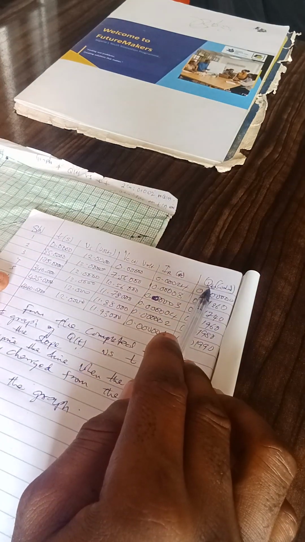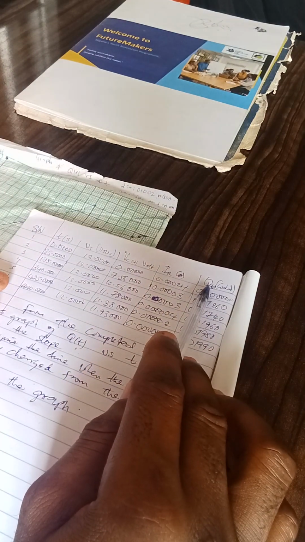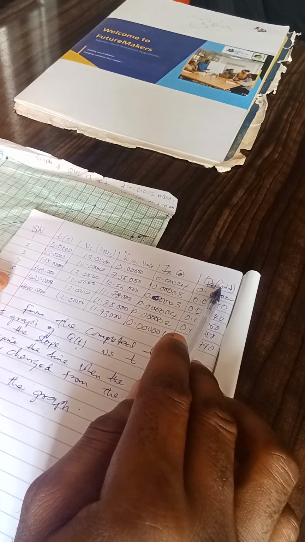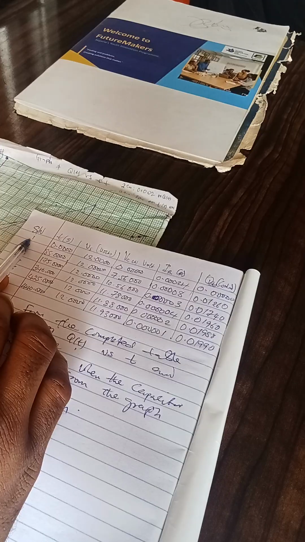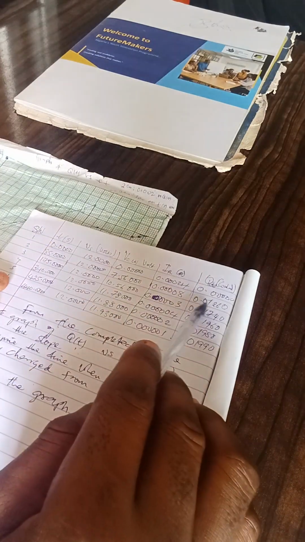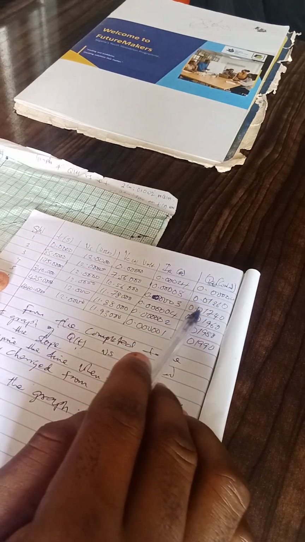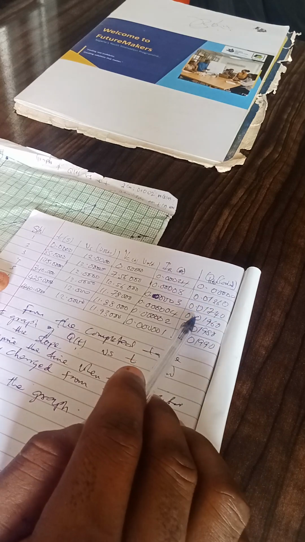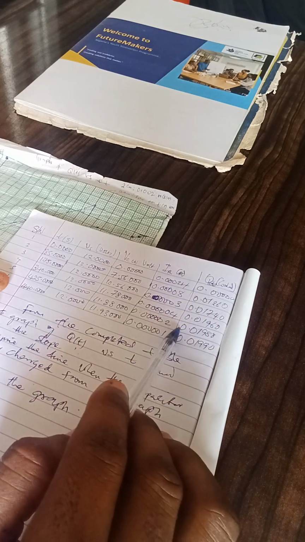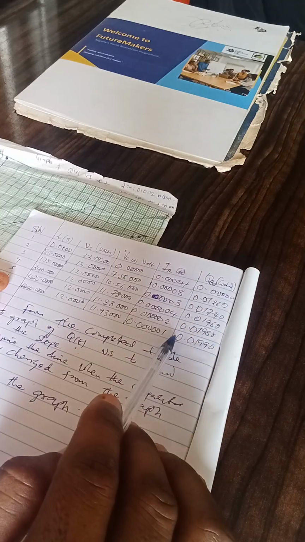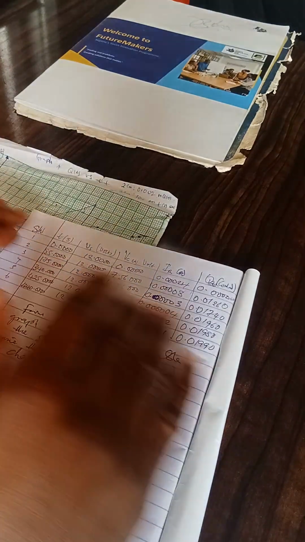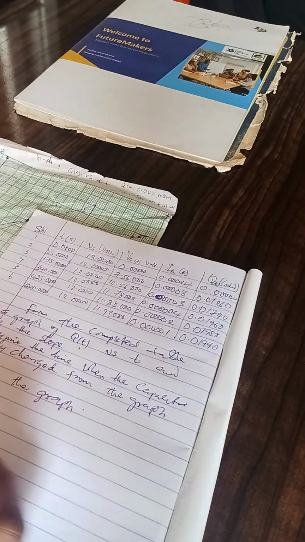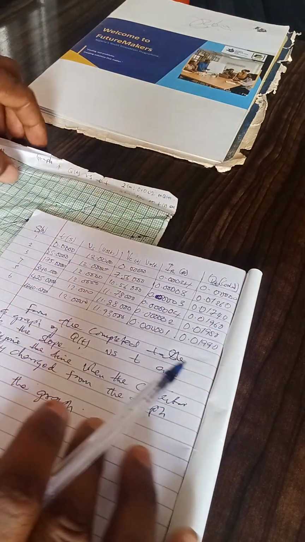Then for the charge as a function of time, measured in coulombs, we had 0.000 at the initial point, that is when time is 0, then 0.01260, 0.0174, 0.01960, 0.01980, 0.01990. So now that we have read the values, I have also made an effort to plot the graph.